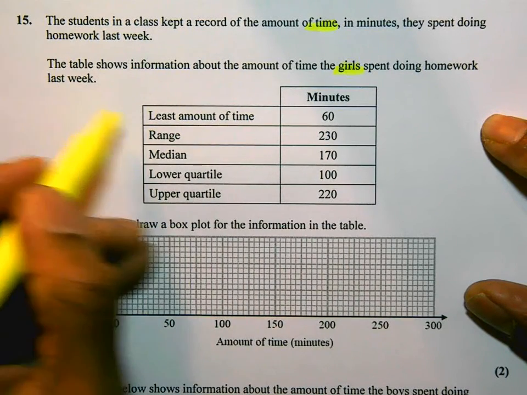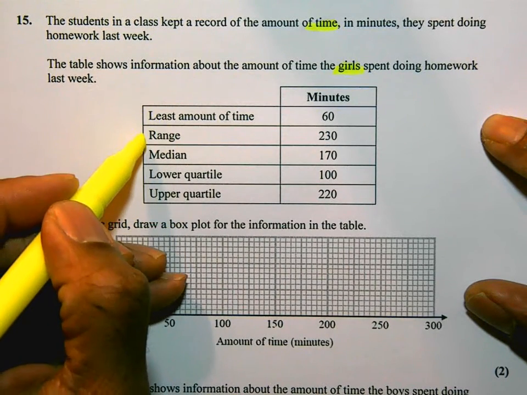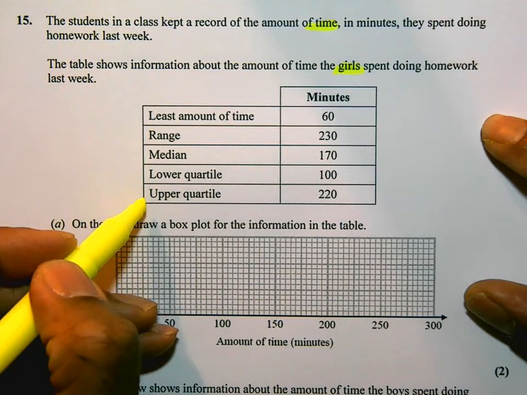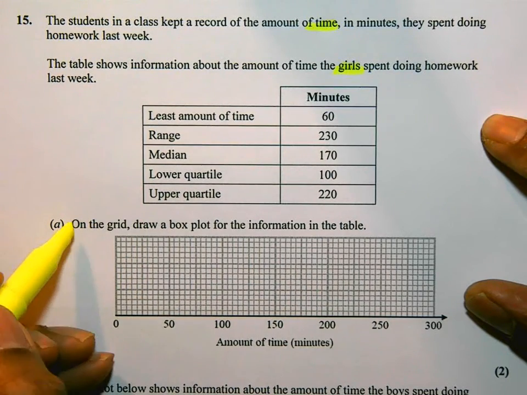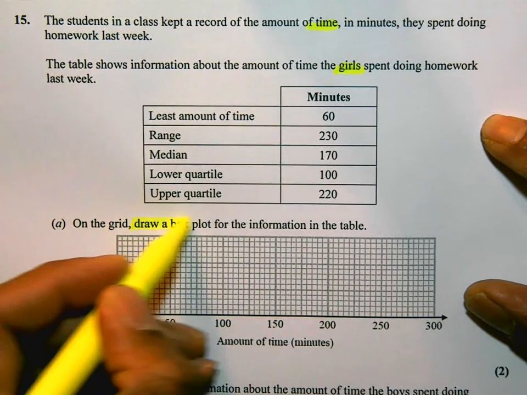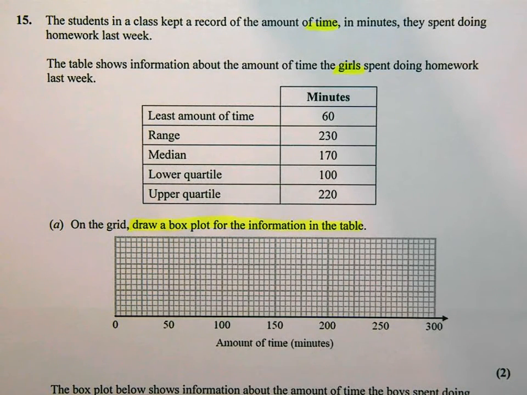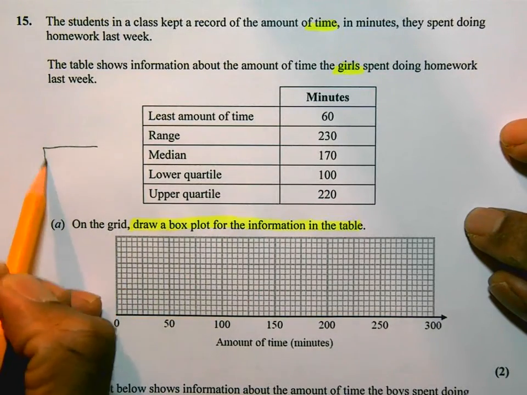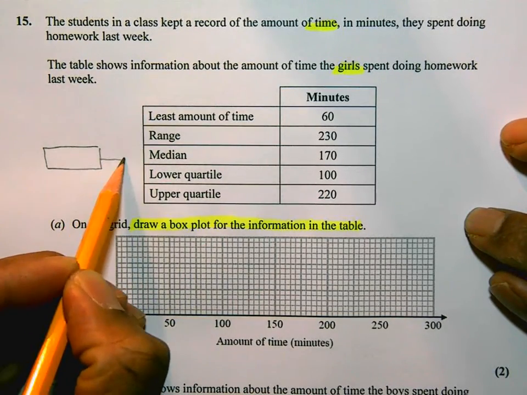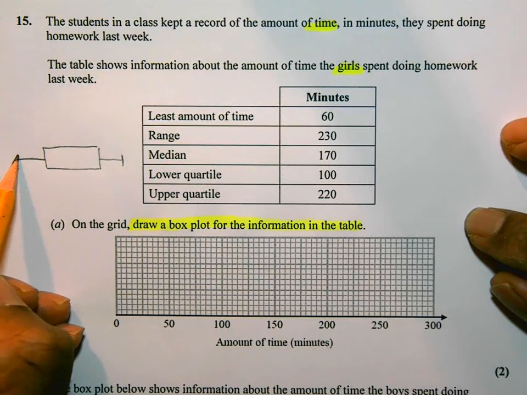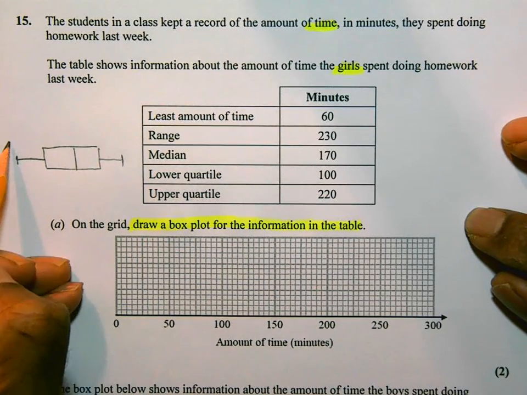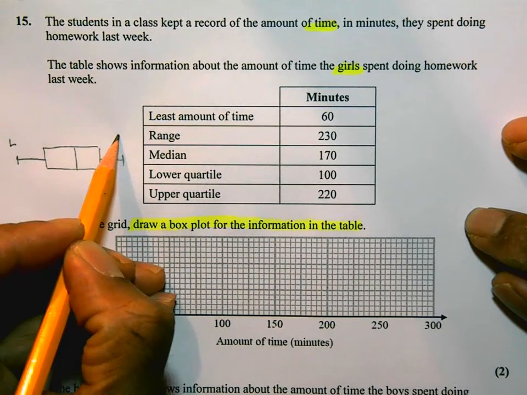So they have the least amount of time, the range, the median, the lower quartile, and the upper quartile. On the grid, draw a box plot for the information in the table. So they want us to draw a box plot. Now, reminding yourself of a box plot, it looks something like this. That's the lowest value. That's the highest value.